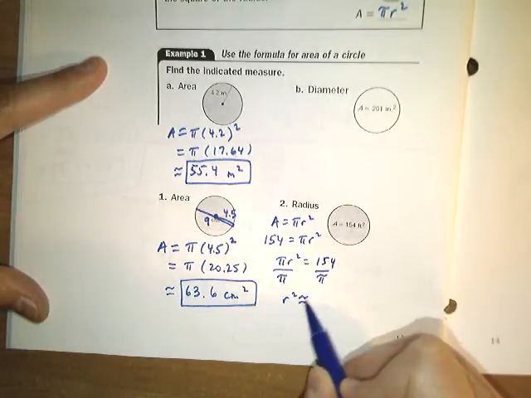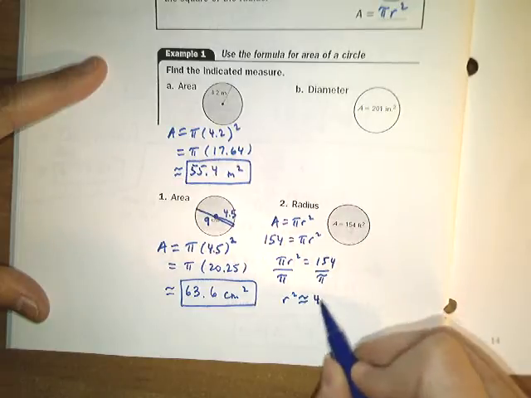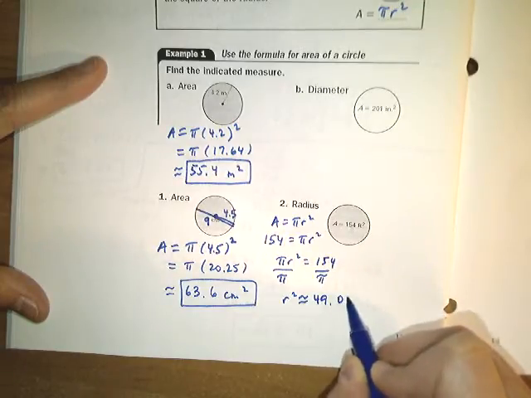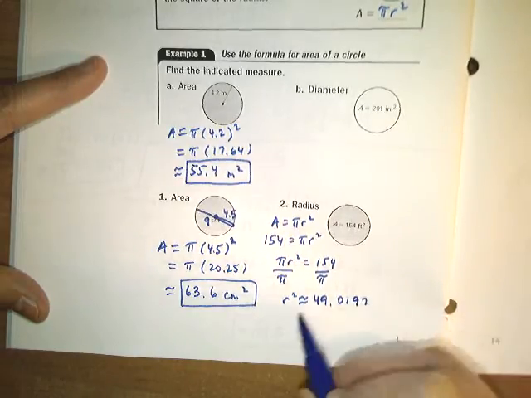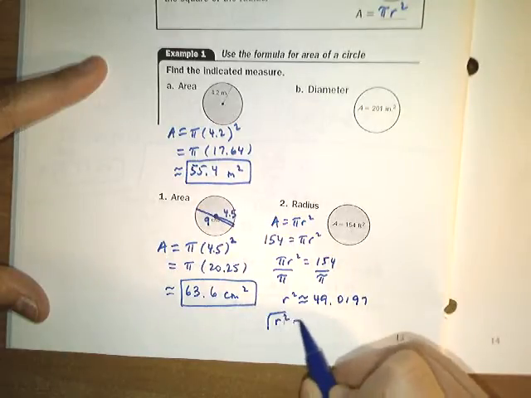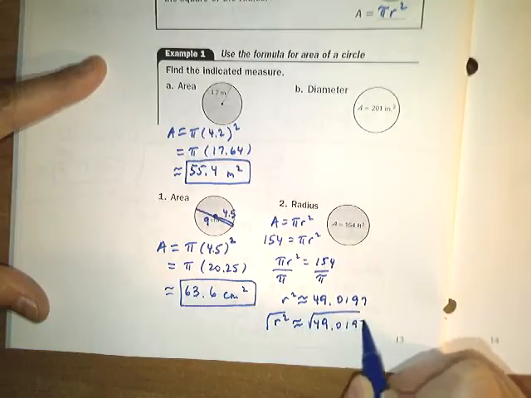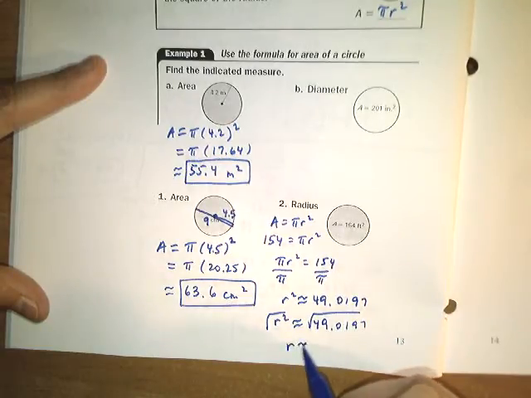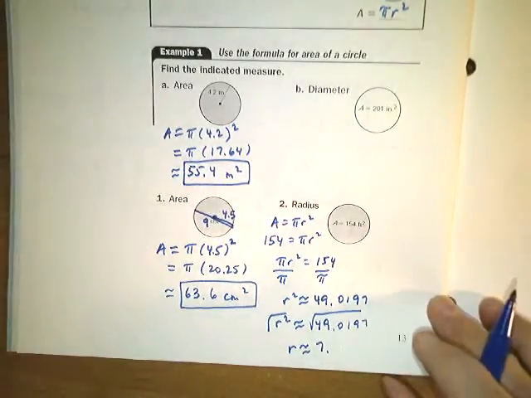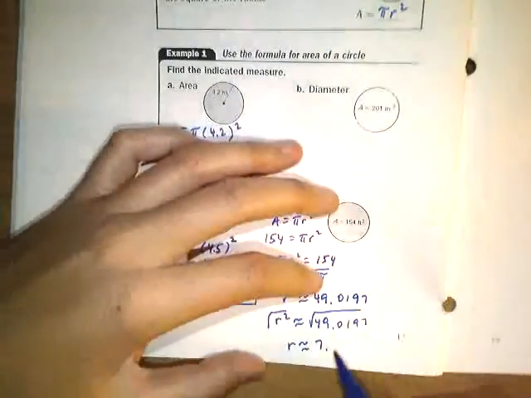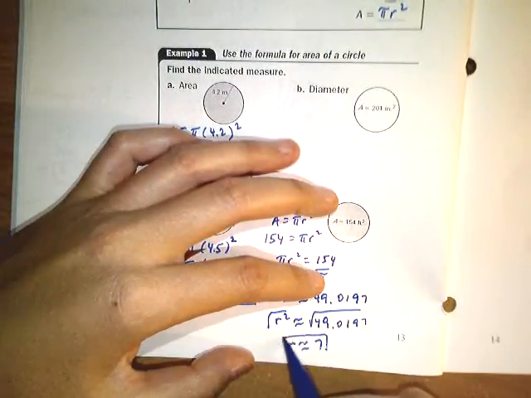So you get r squared is approximately 154 divided by pi is about 49.0197. And then to get rid of the square on your radius, you just take the square root of both sides. So the radius here is about 7.0 something. So it's about 7.